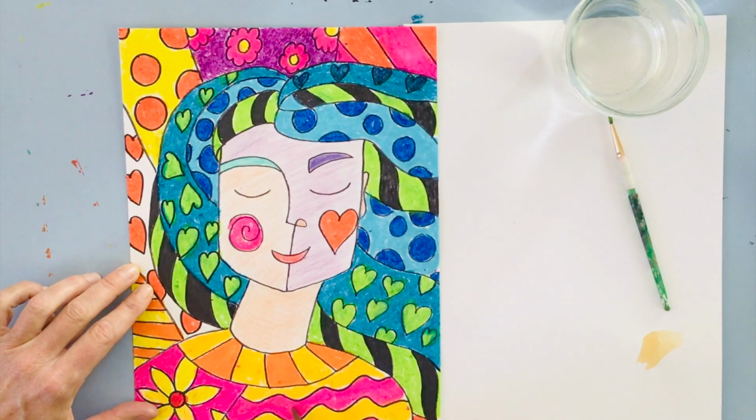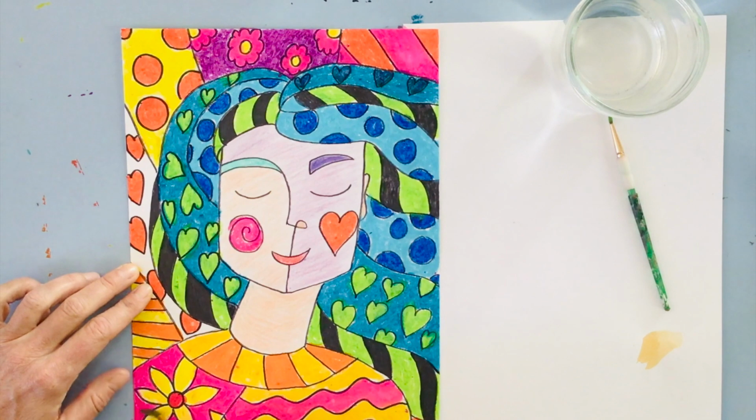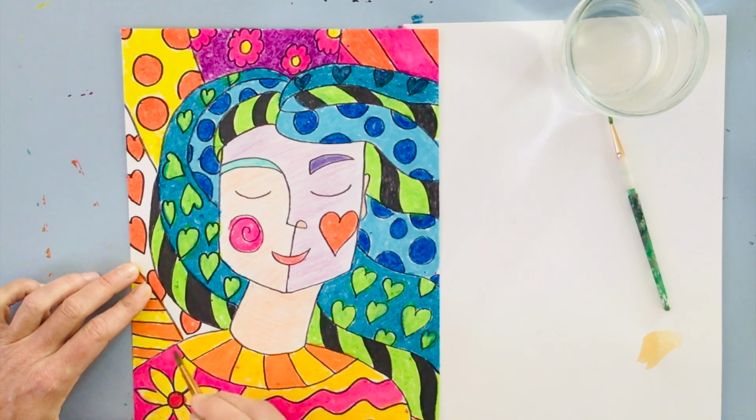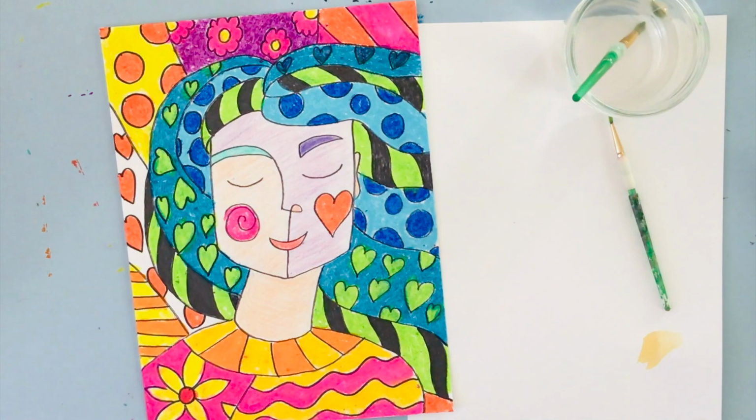So right now I'm just going to do all my pinks, and as soon as I'm done with my pink, I just go over. And what this does is really brings out the colors, makes them much brighter. And I clean my brush, and then I go to the next color.